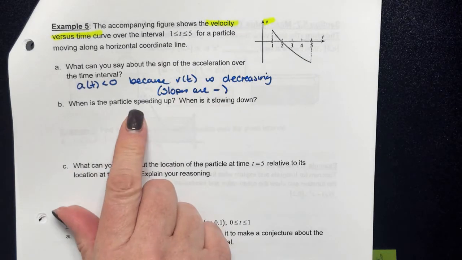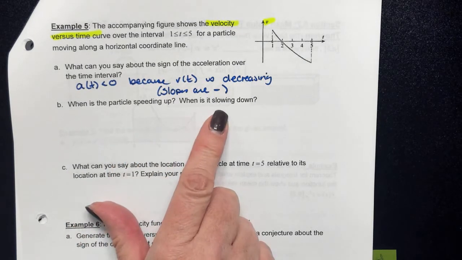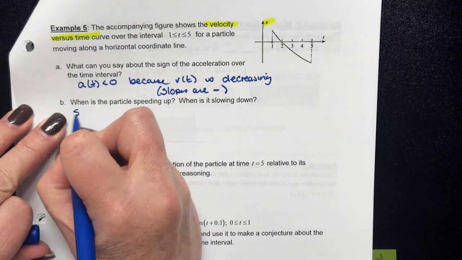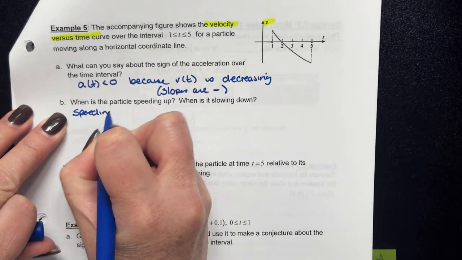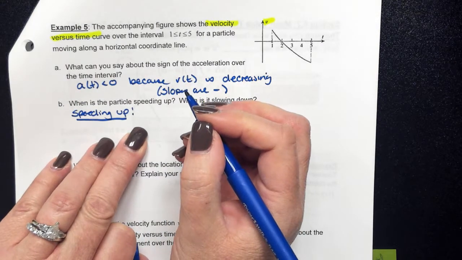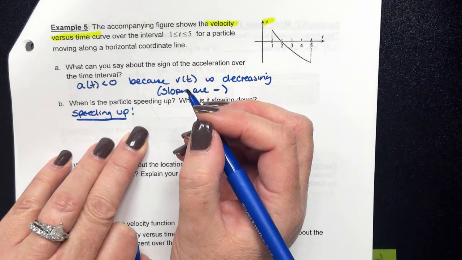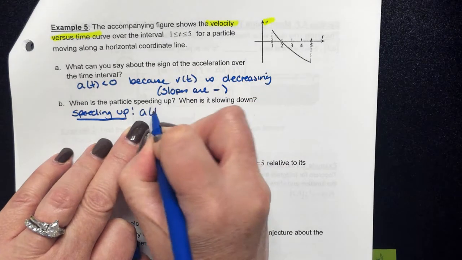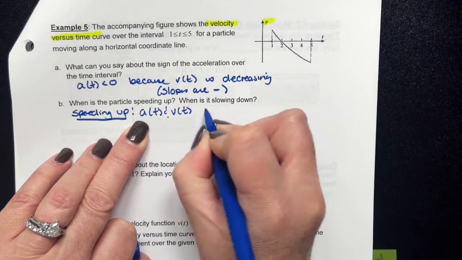When is the particle speeding up and slowing down? So thinking back to what we did back in chapter 4, when are we speeding up? I mean, in terms of the justification, what has to happen to be speeding up? a of t and v of t have to be what? Same sign.